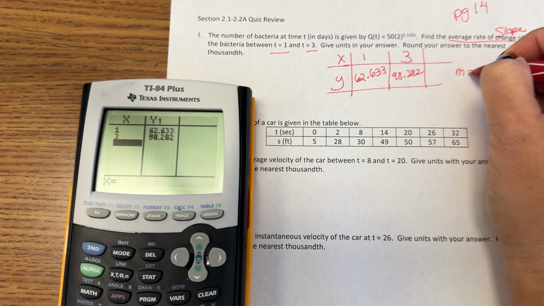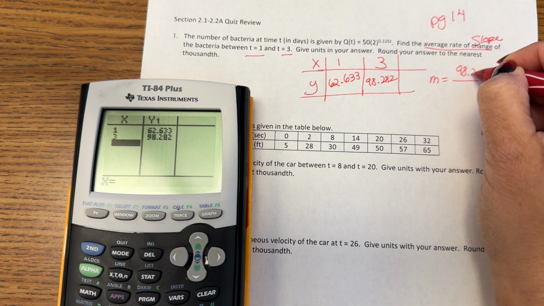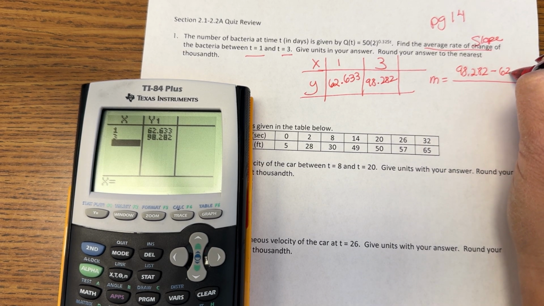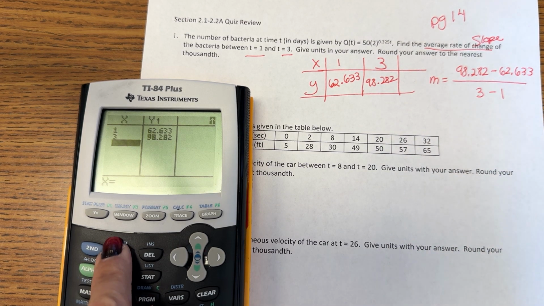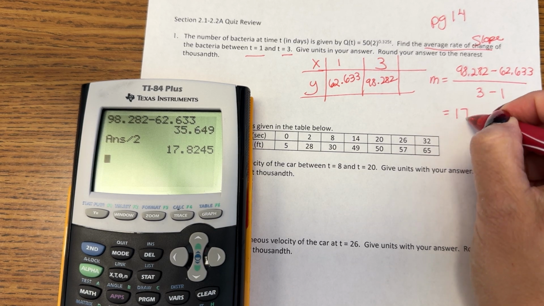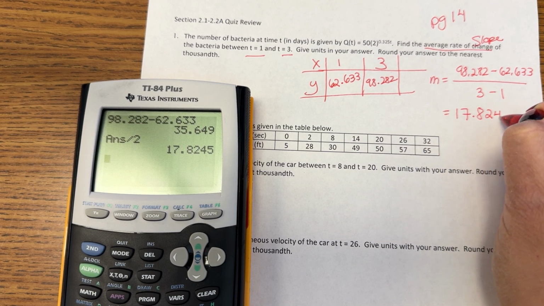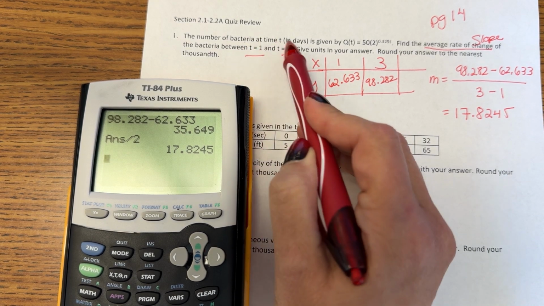So the average rate of change is y2 minus y1 over x2 minus x1, 17.8245 bacteria per day.